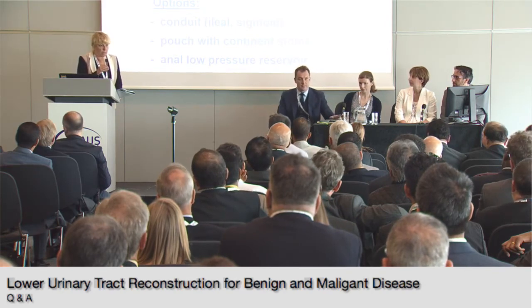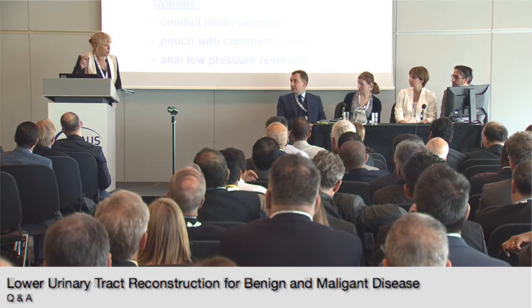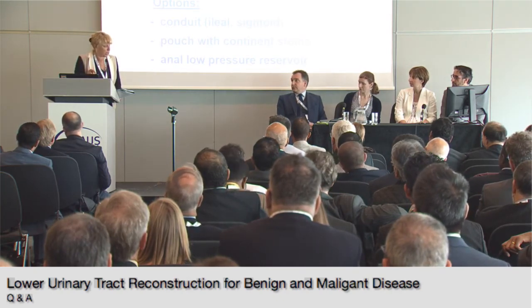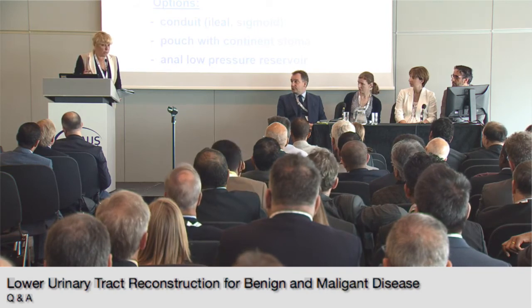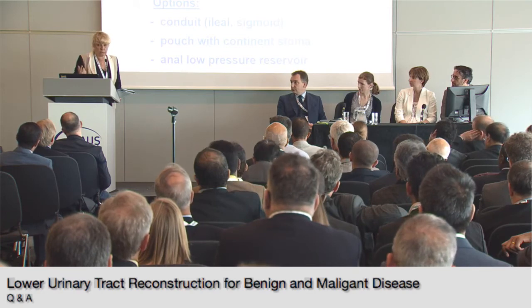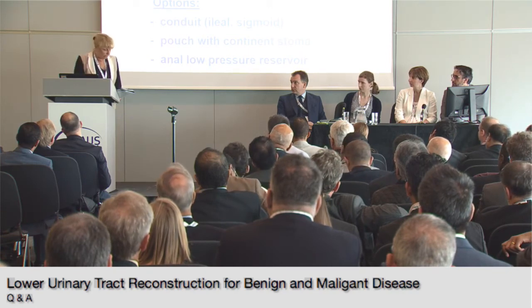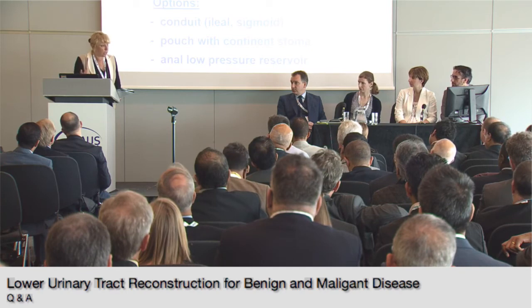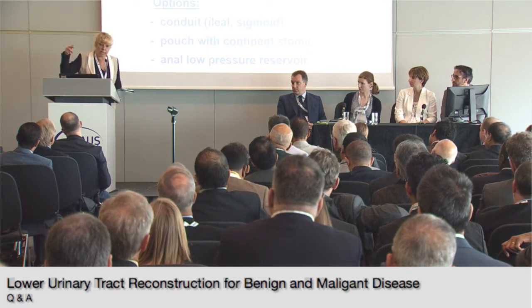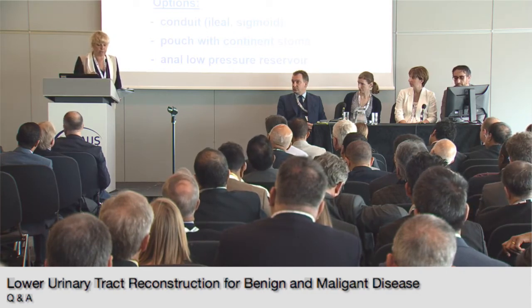So what we learned in Mainz was we had a quite large series of sigmoid conduits where we could do an anti-reflexive implantation. In a pediatric population, due to the anti-reflexive implantation, the long-term data were much better. So when we were not sure what would happen with the kid, we performed a sigmoid conduit and then diverted it later on. And the big advantage is that you can use the anti-reflexive implantation, so you can easily incorporate that conduit into another type of urinary diversion.